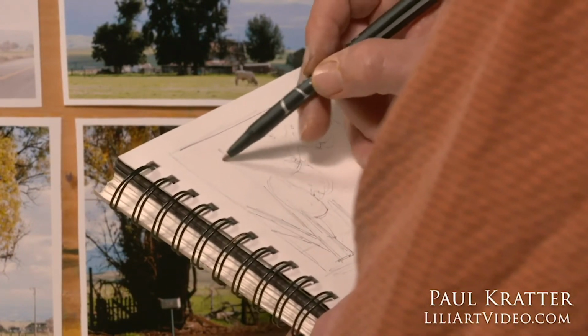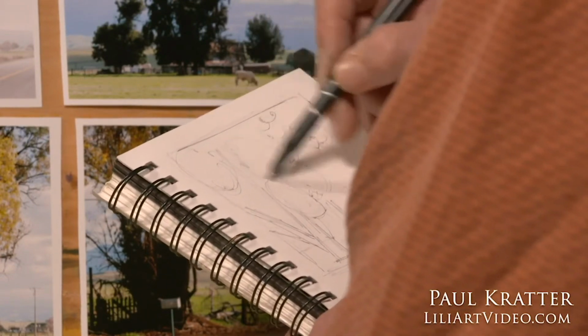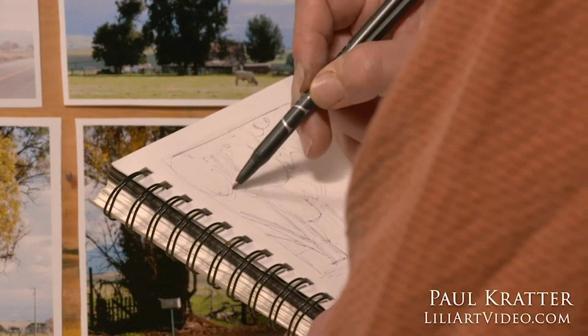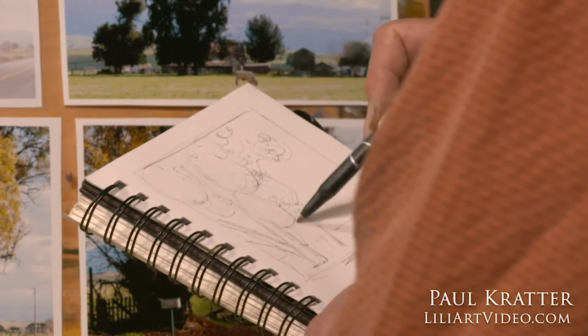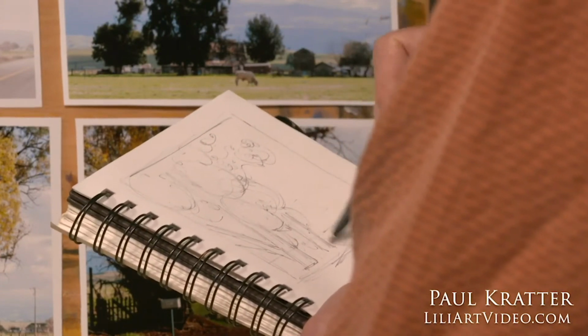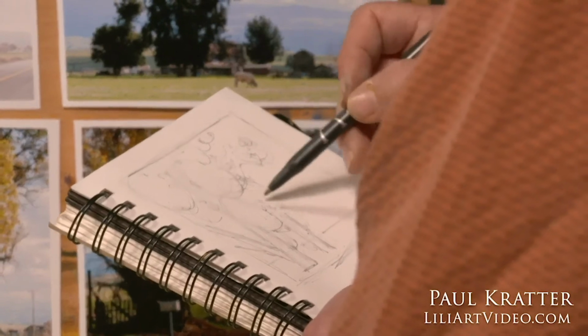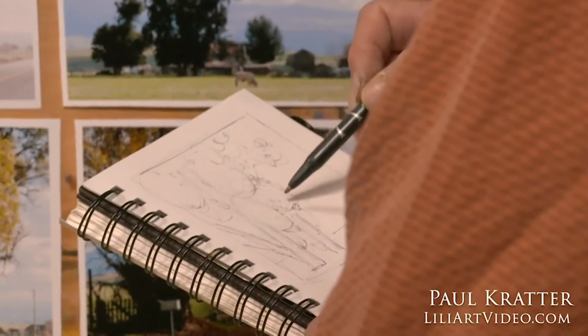And these are just light sketches. And I'm trying to group some of this foliage. I will change this, but it starts getting my head around that these are groups of leaves, and they're relatively oval shape.